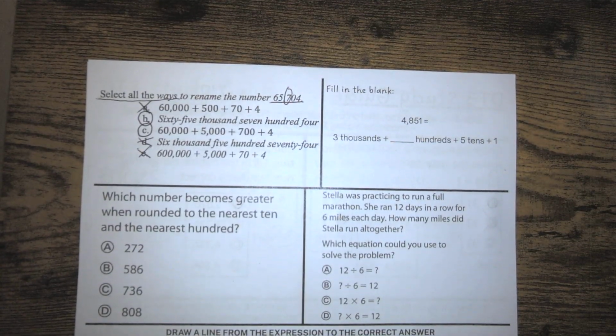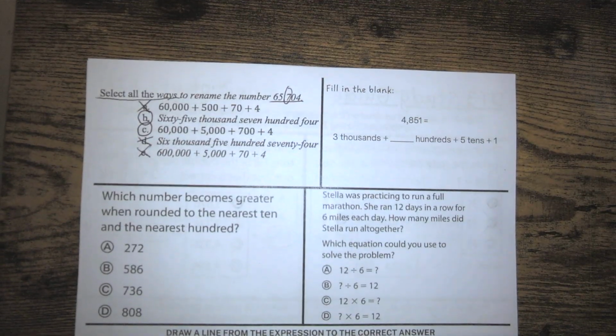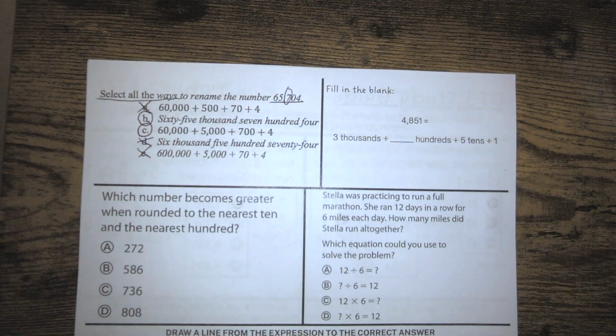4,851 equals 3,000s plus how many hundreds plus 5 tens plus 1. I know what it is. Write it on your paper because I'm coming again as a second round. This is so easy. And I got these standards straight from the benchmark.